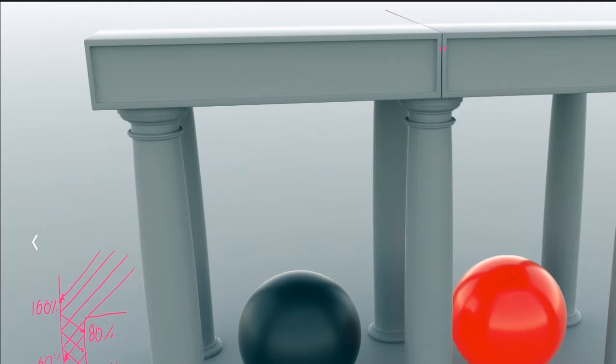Then in here it's going to be 20%, and so on and so forth, eventually reaching 0%, where there's not enough energy coming from the light to create enough light information so that you can actually see color and surface property.